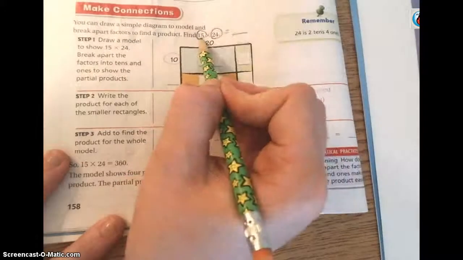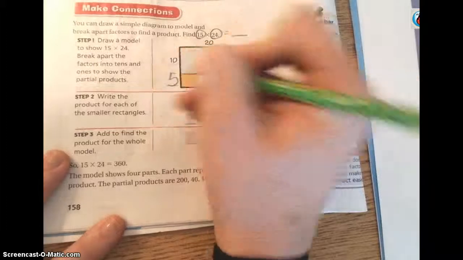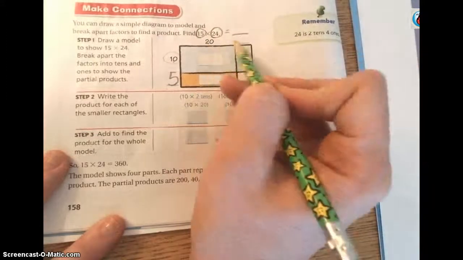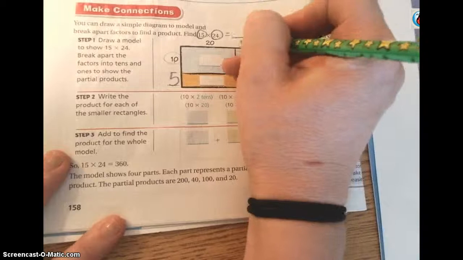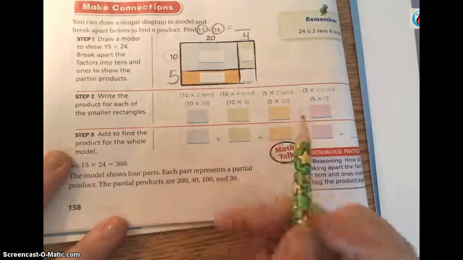They're breaking apart 15. They already gave 10, so how much would be left? 5. And then here, they're breaking apart 24. They already put 20 down. How many would be here? 4. Okay? So, I'm going to start here.